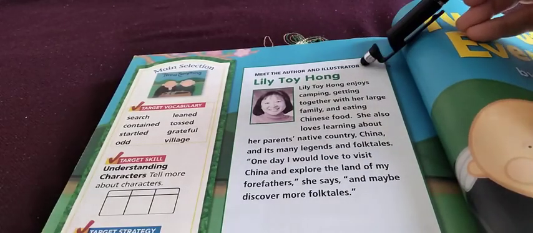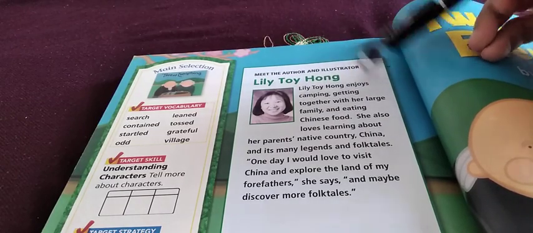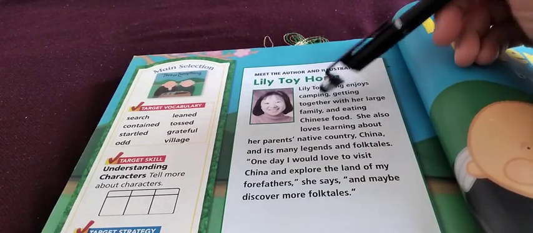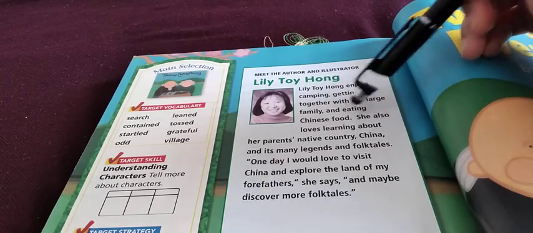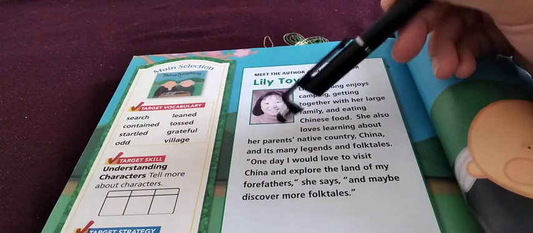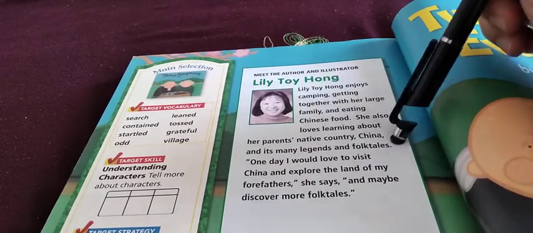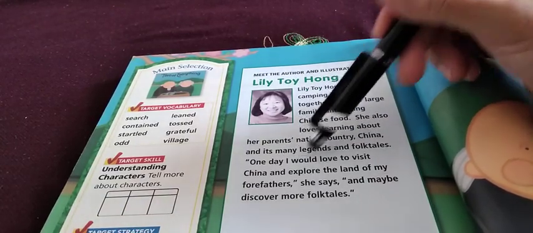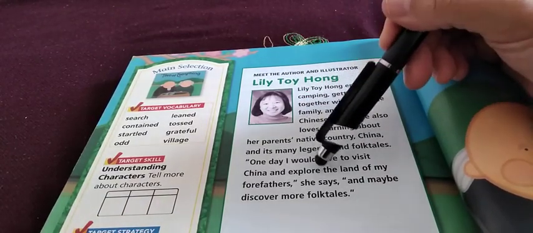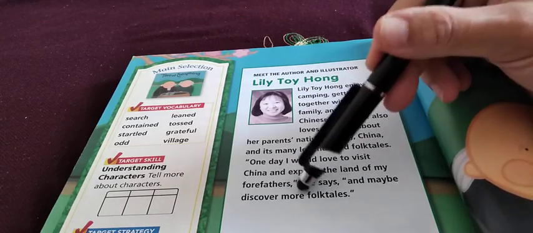Meet the author and illustrator Lily Toy Hong. Lily Toy Hong enjoys camping, getting together with her large family, and eating Chinese food. She also loves learning about her parents' native country, China, and its many legends and folk tales. "One day, I would love to visit China and explore the land of my forefathers," she says, "and maybe discover more folk tales."